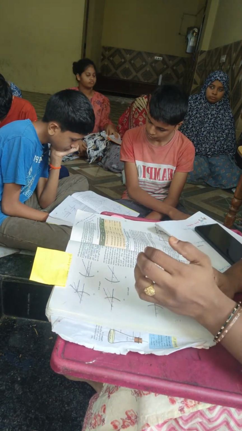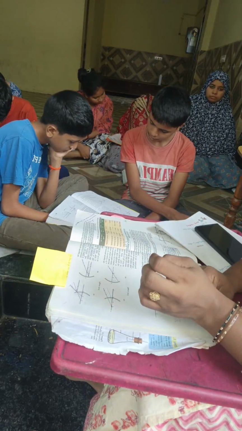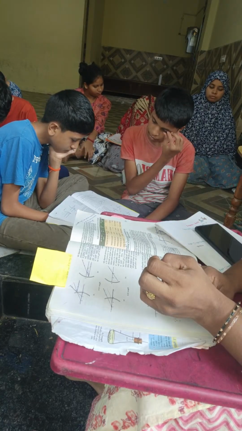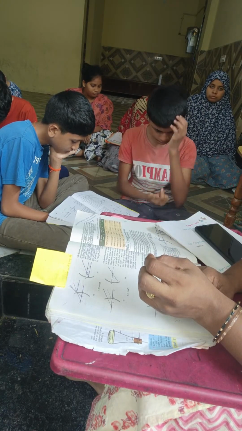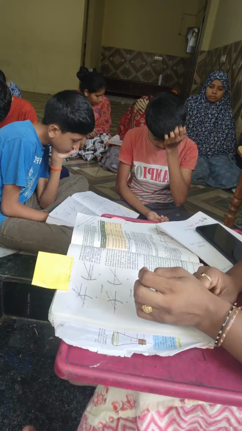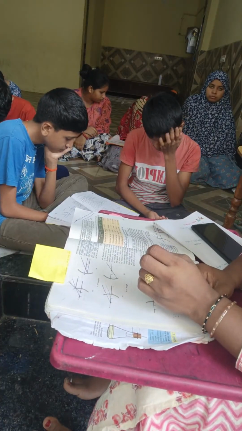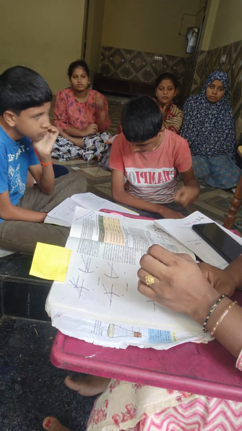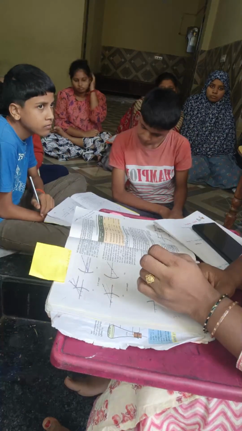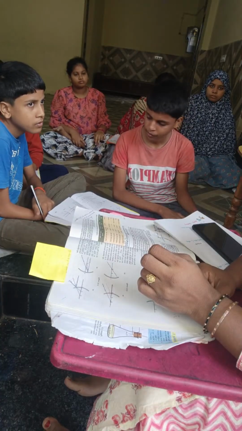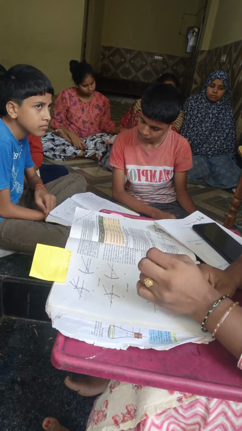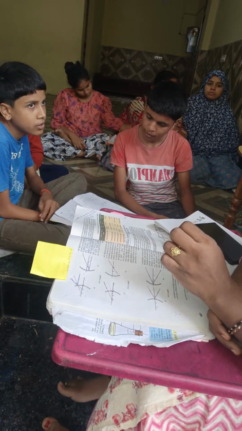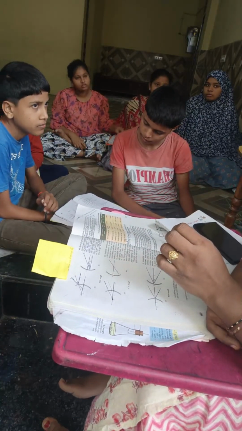The incident and reflected rays follow the laws of reflection at the point of incidence, making equal angles with the principal axis. You know the laws of reflection. If the incident ray is falling at 60 degrees, the reflected ray will move at 60 degrees only. The angle of the incident ray is equal to the angle of reflection. You know this one, na?